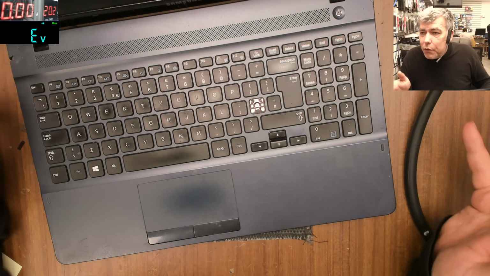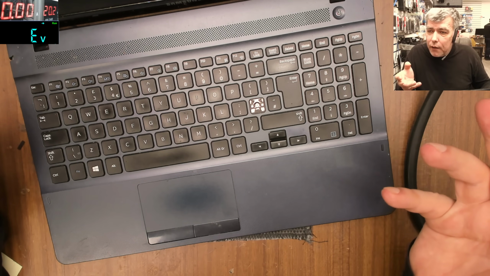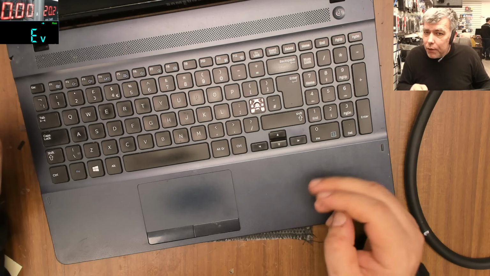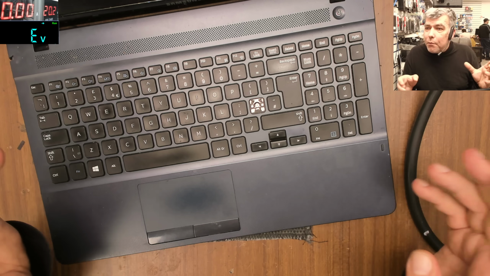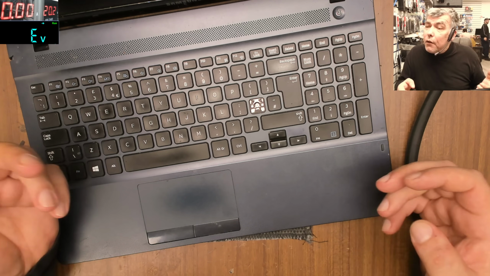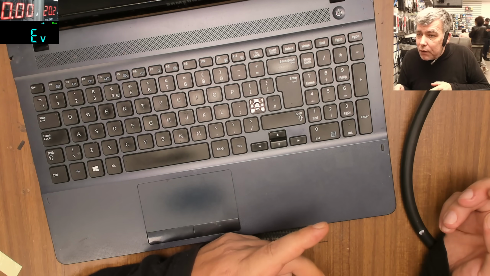Now, how do you know? How can you know precisely? I want to know precisely what's the problem with the charging port, because it's not enough to tell me it's the charging port. Or how can I know if it's the charging port and it's not the motherboard?